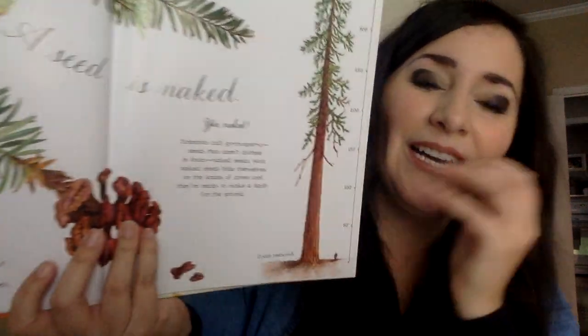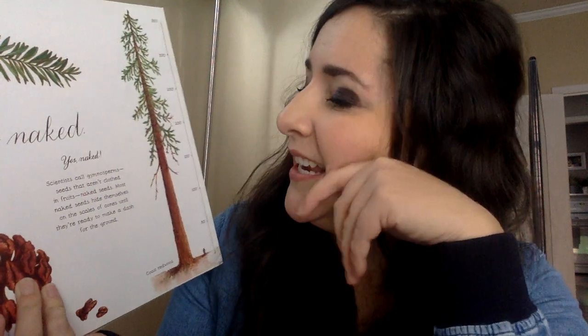Now, I have this question, like, why are some seeds naked and some seeds aren't? They're covered with a fruit. And why that would be, that's a question I'm going to keep holding on to. This page is mostly about seeds that are, I don't want to say naked. What's another word that I could use?